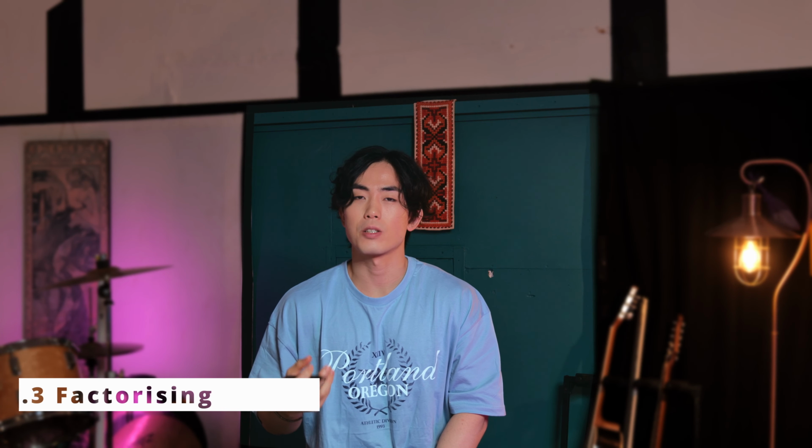So factorizing is actually the opposite of expanding brackets. It allows us to write an expression as a product of its two factors. Now, the way we go about doing it is we want to identify a factor which is applicable to every single term within the expression. So for example, this example here, we have 2x plus 10.